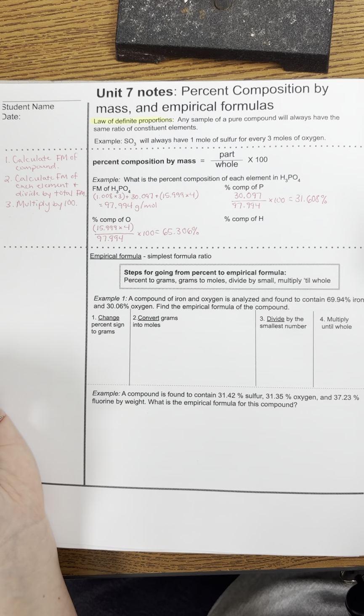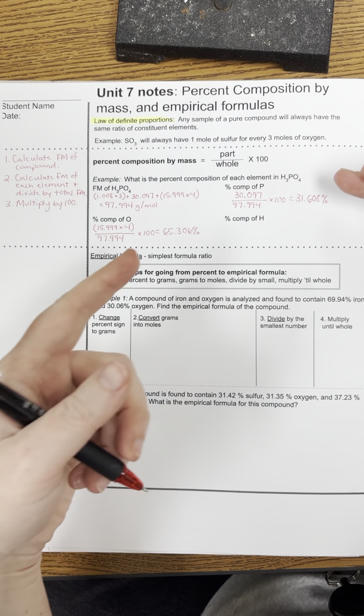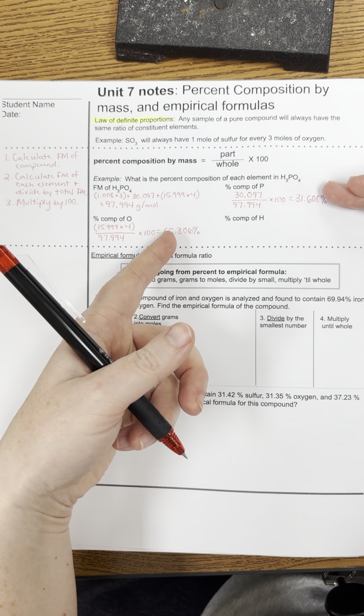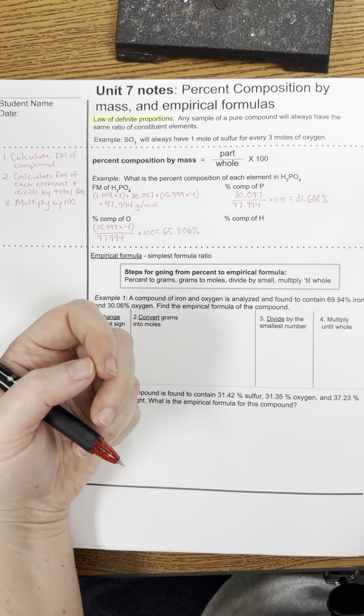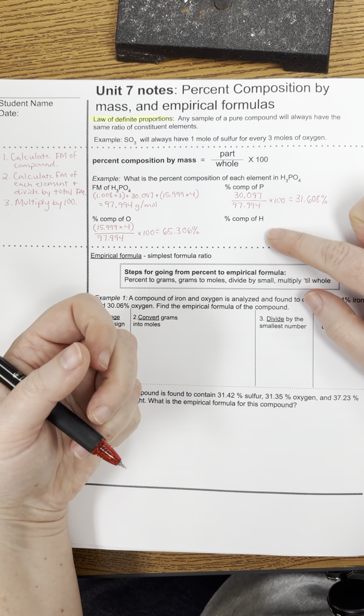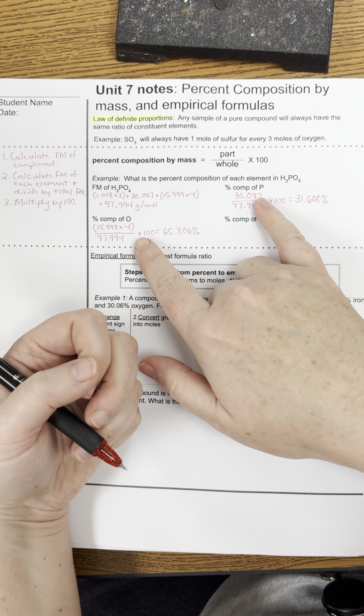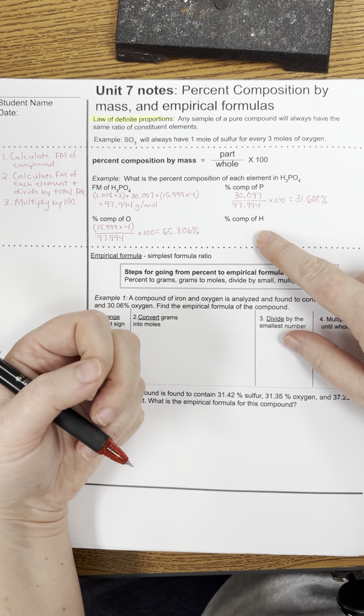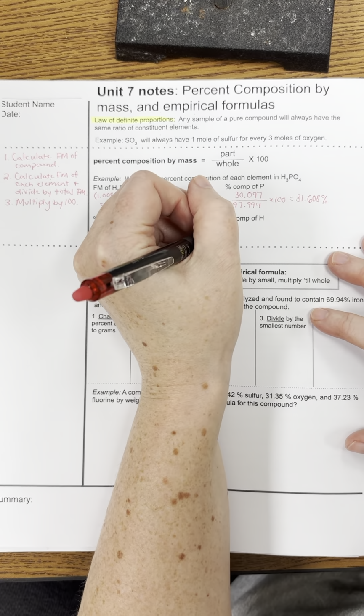So with this, we know 2 out of the 3 percentages of the atoms that make up phosphoric acid. So we can do the same calculations that we did for these two to calculate the percent composition of hydrogen.